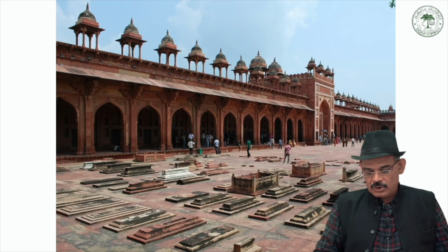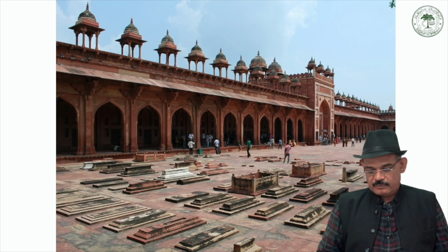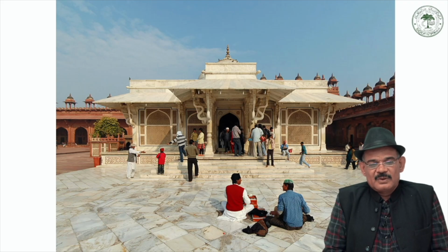And it's the cloisters of the mosque compound, and it's a small structure, the tomb of Shaykh Salim Chishti.